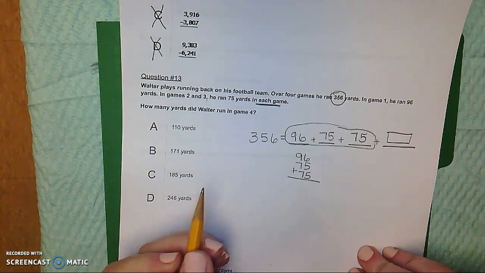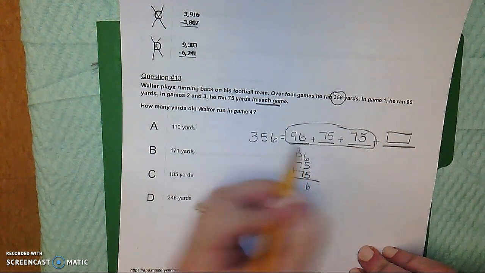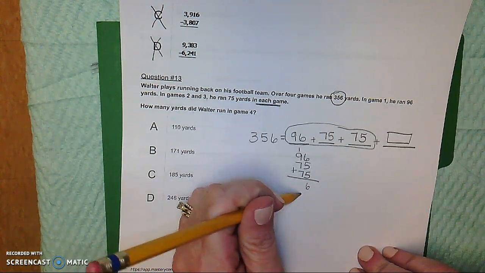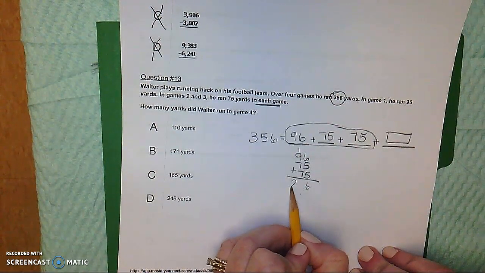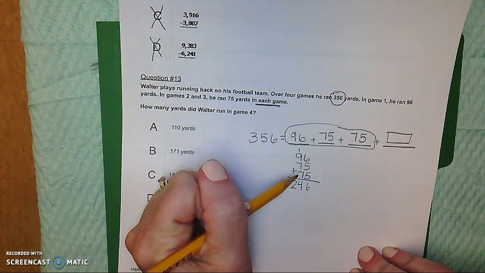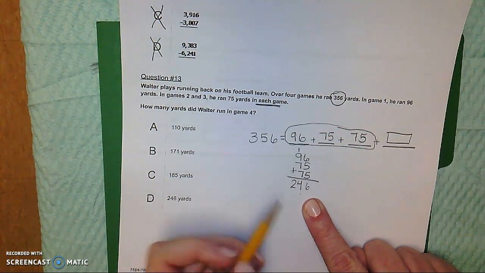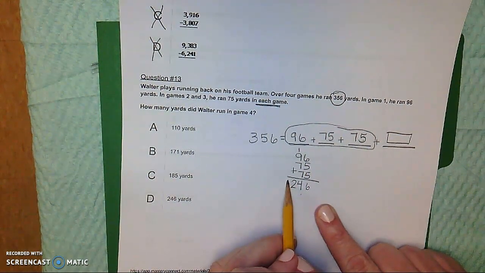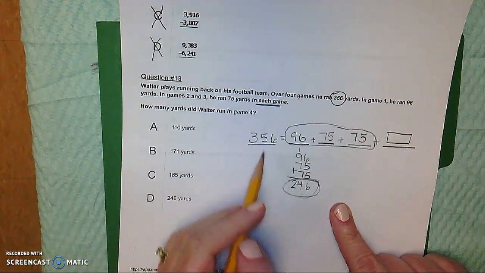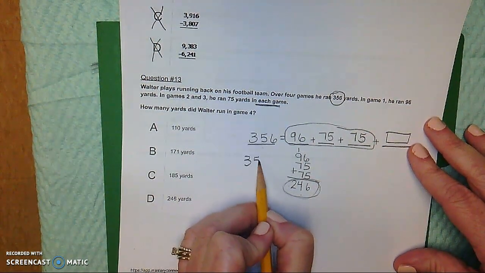We'll add those up. So we know that 5 plus 5 is 10, and 10 plus 6 is 16. And then we'll add our tens place. 1 plus 9 is 10. And then we have 7 plus 7 is 14. So 10 plus 14 is 24. Right? 10 plus 14. Yes, 24. Okay, so we have 246. So we know that in games 1, 2, and 3, he ran a total of 246 yards. But we know in all 4 games, he ran 356. So we have to see what the difference is between these 2 numbers. So we need to subtract now.